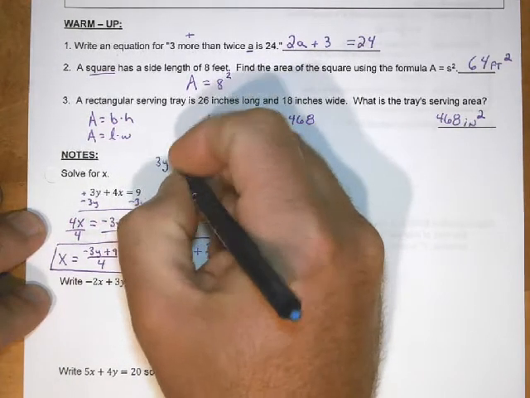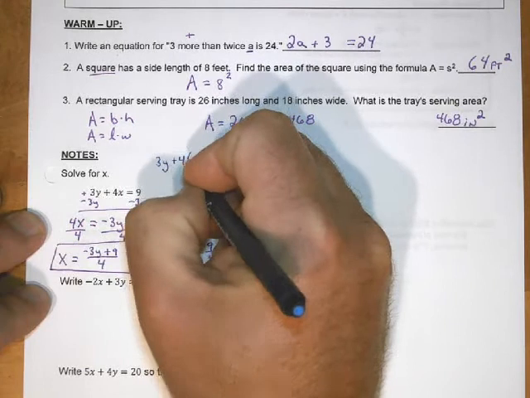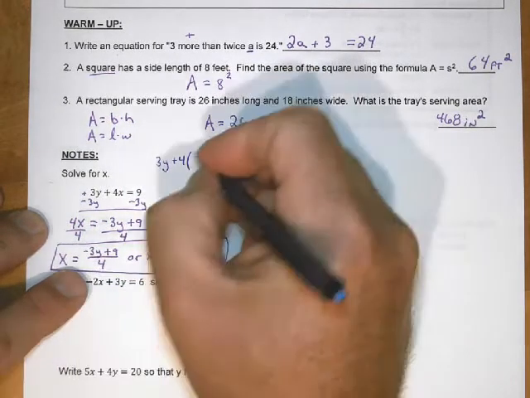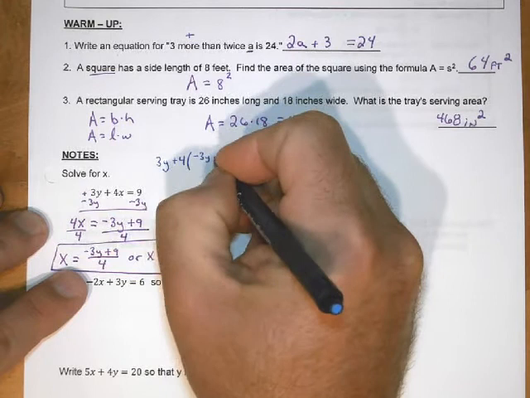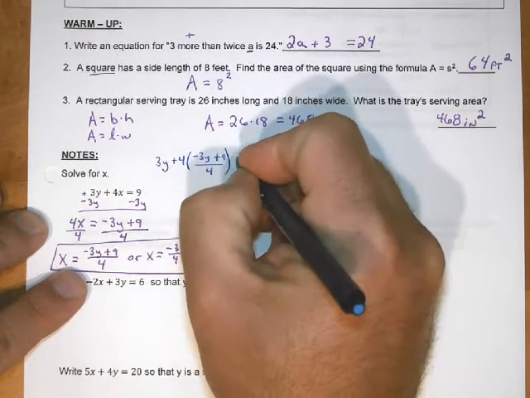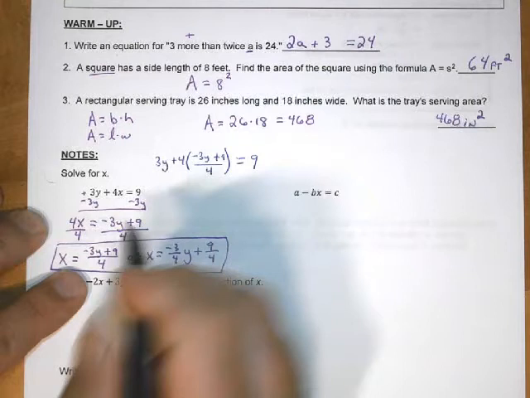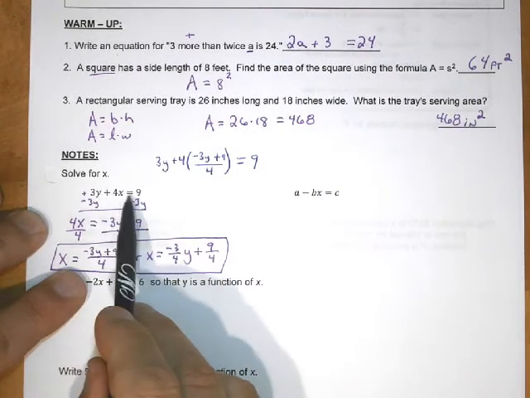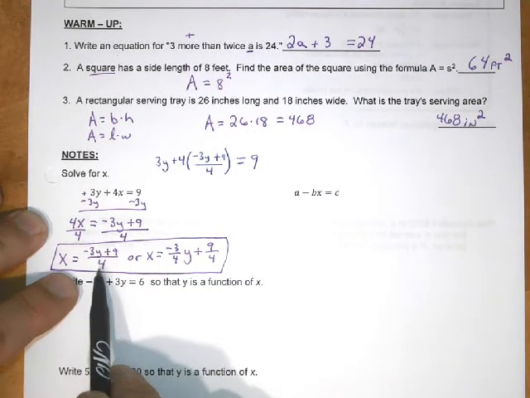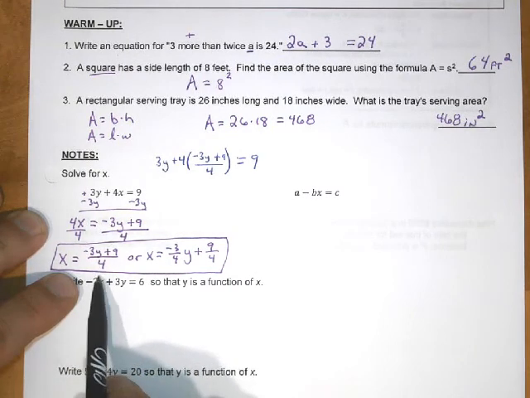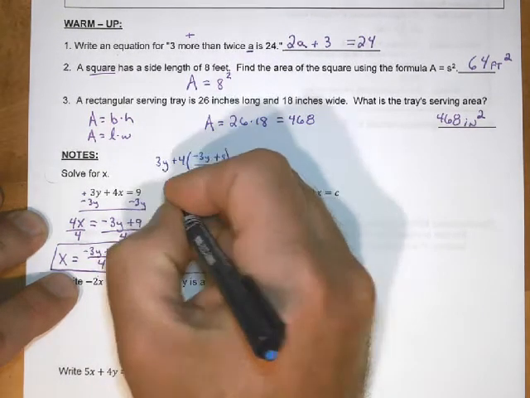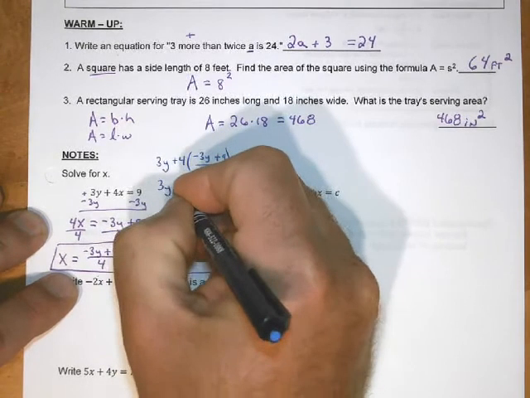So here, as an example, for the check for this one, we start with 3y plus 4 times, I'm going to use this first one here, our x value, we're plugging that in, minus 3y plus 9 all over 4. This needs to come out to an answer of 9. So again, just use the original equation and plug in my answer. And again, you can use either one. I just happen to use this one. Makes it a little easier to check my work.